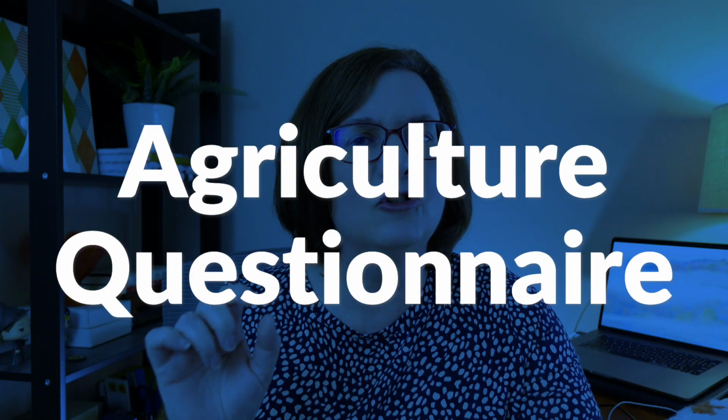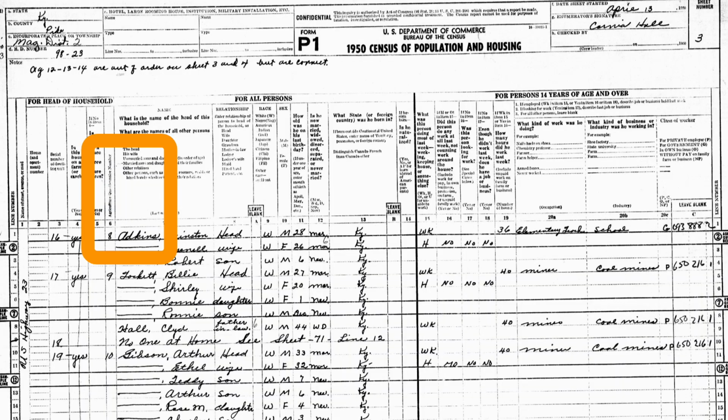Some eagle-eyed genealogists out there have noticed that there's a special column asking about an agriculture questionnaire number. As we can see here, the Adkins family in Pike County, Kentucky, supposedly has agriculture questionnaire number 8. Great! How do we find agriculture questionnaire 8? Well, unfortunately, those schedules no longer exist. At some point, the agriculture questionnaires were deemed to be temporary records and they were destroyed.